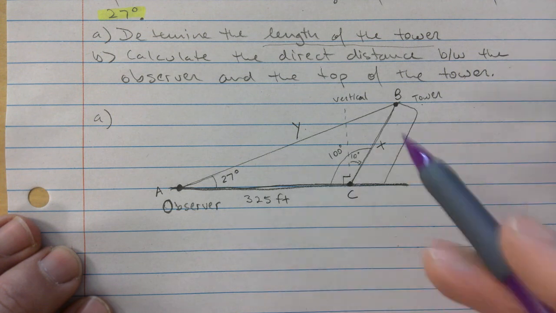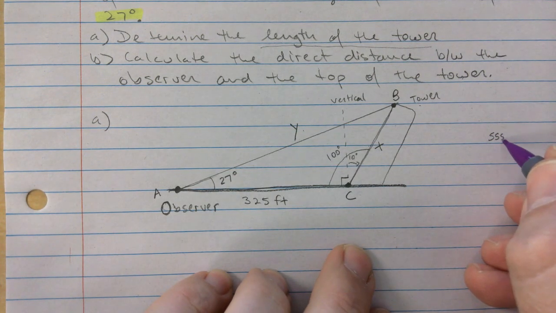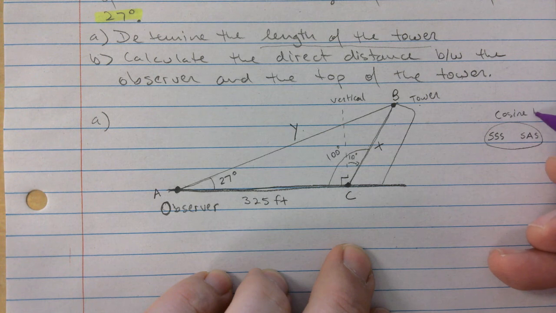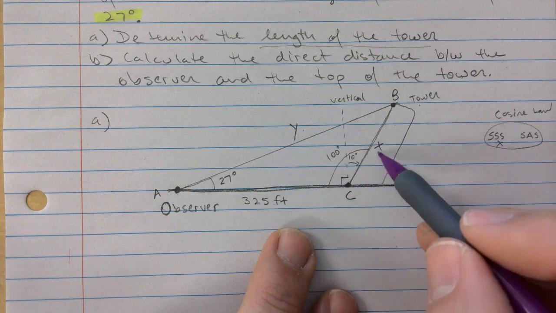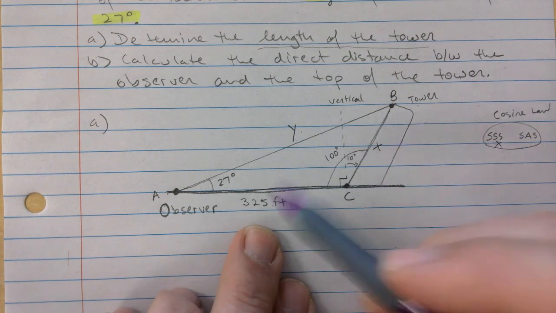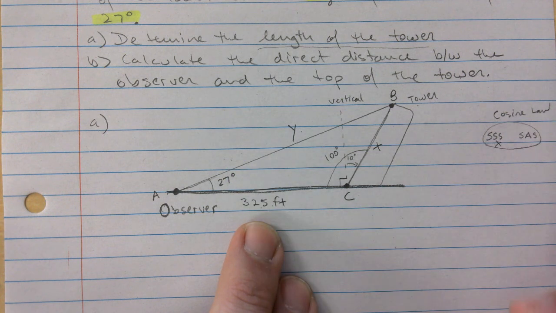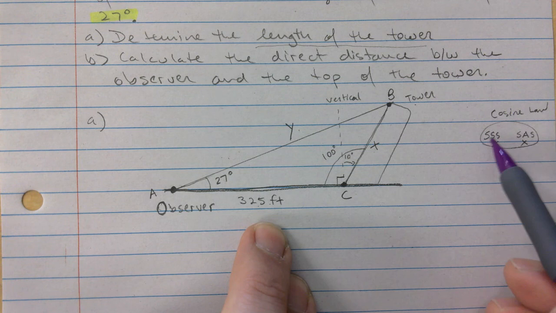So do we have a pair, right? You're looking at sine law or cosine law. I can tell you this: if you have all three sides, or you have side, angle, side, this is cosine law only. But this is definitely not the case. We don't have all three sides, and we don't have a side, angle, side where the angle is sandwiched between two known sides. We don't have that either. So you can look at it that way and say, okay, this must be sine law because this is not happening here.